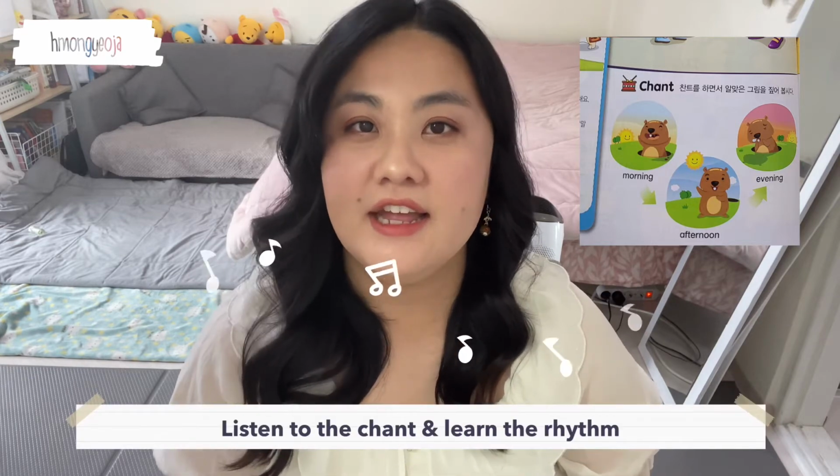For the chant, what you want to do is first let your students listen to the chant and get the rhythm down first, and then after that you can practice it line by line. The students need to practice the words and sentences first before you have them sing.